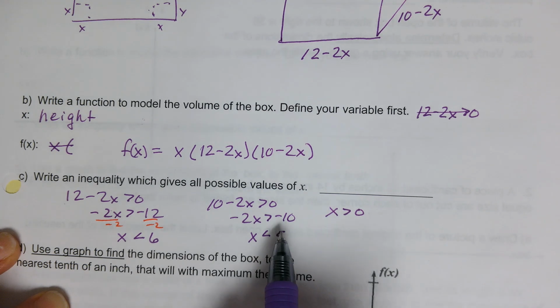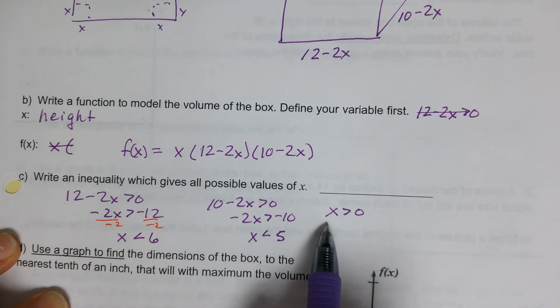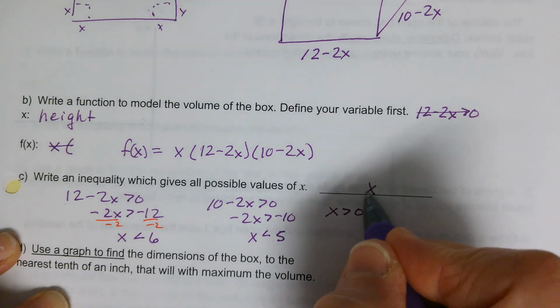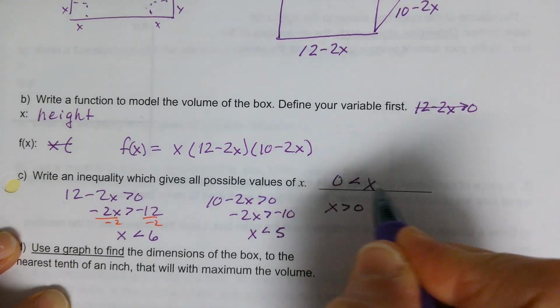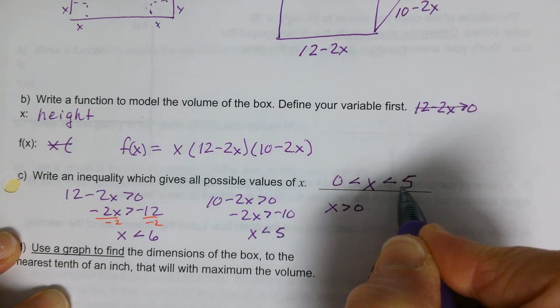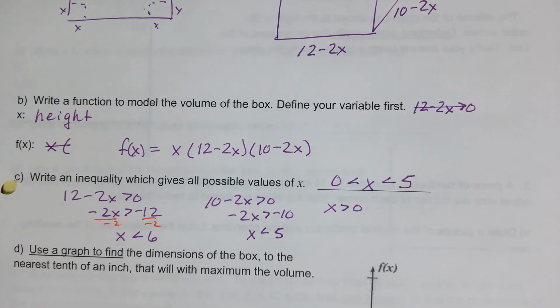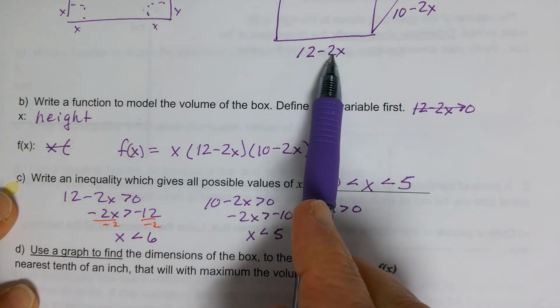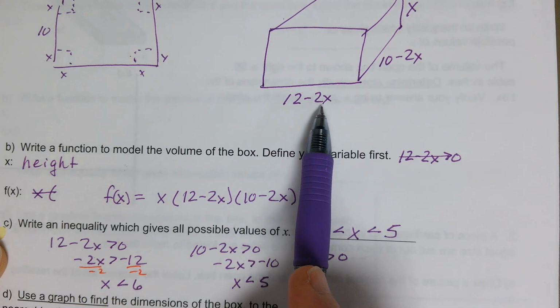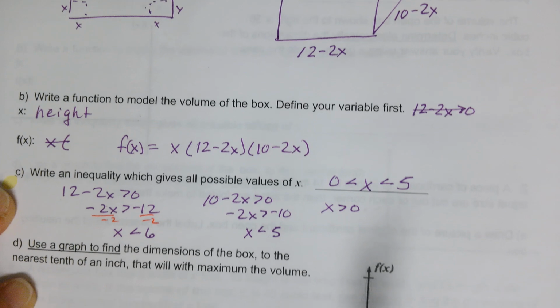So for the two less thans, we take the smaller, and we have the compound inequality, x must be greater than 0, but less than 5. Right? If we were to put a 7 here, we'd have 12 minus 14, which is negative 2. We cannot have negative measurement, and we cannot have measurement that's equal to 0.